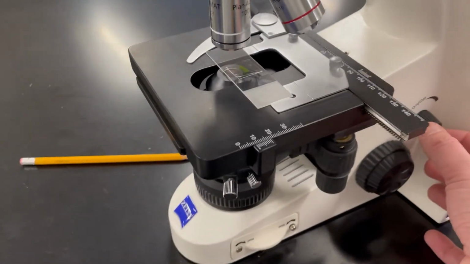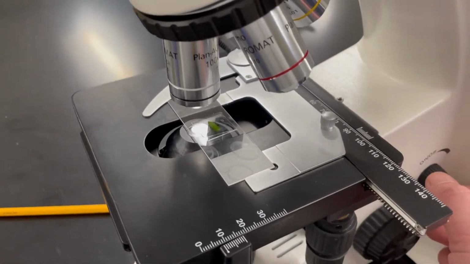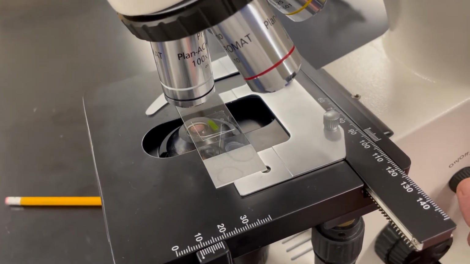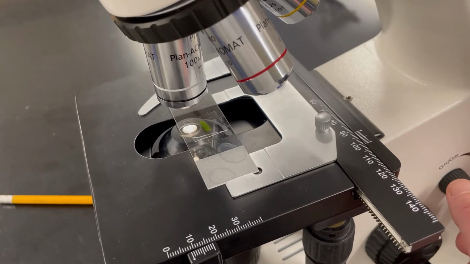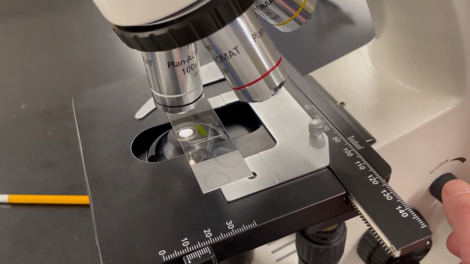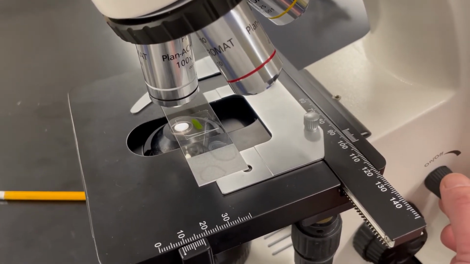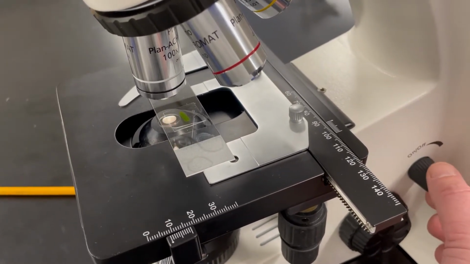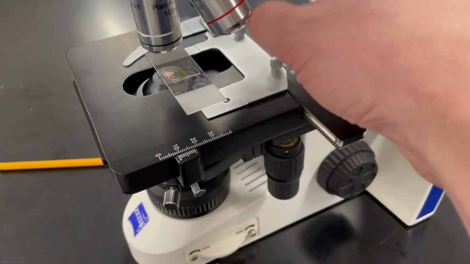If I take a look at the actual specimen, you can see the light is getting bright or dim. And it's really just a matter of preference in terms of what you want to see your specimen best at. Sometimes with the larger lenses, you need a lot more light. With the smaller lenses, you need a lot less.